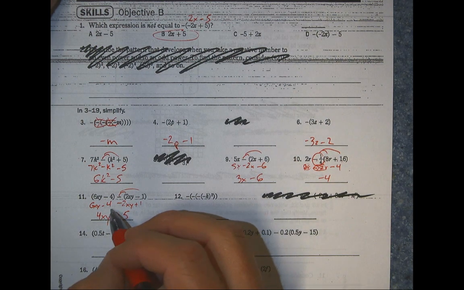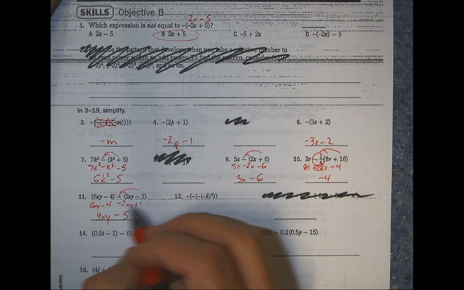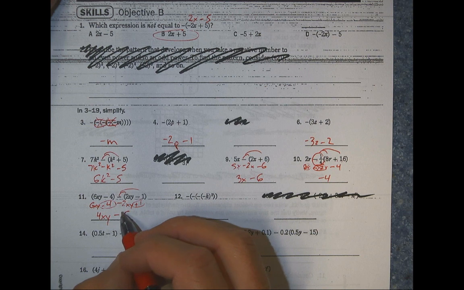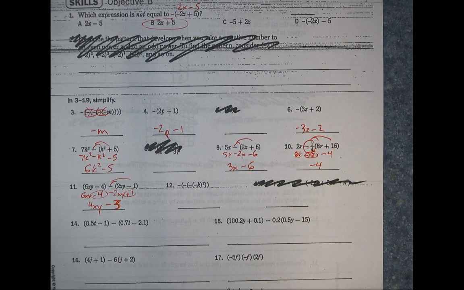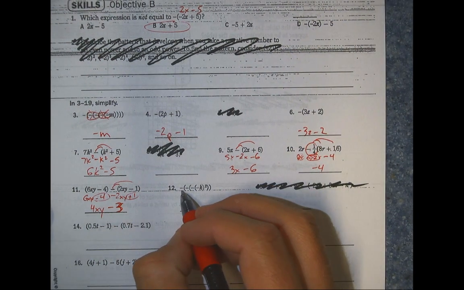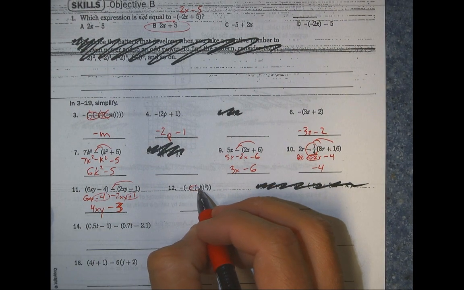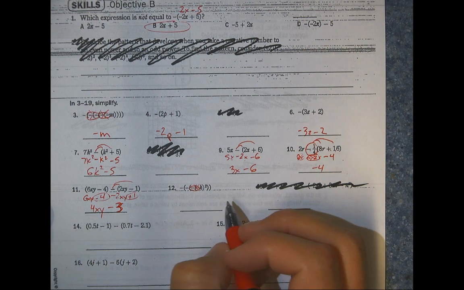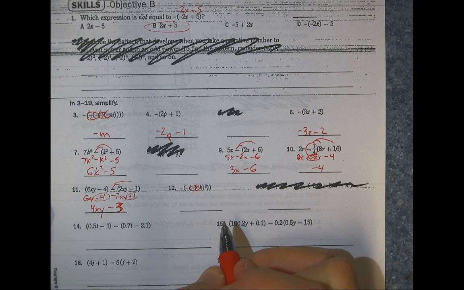Oop. See, an easy mistake to make. I said minus 4 and minus 1, right? It's a plus 1. So when I combine negative 4 and positive 1, that is negative 3. So the mistake there. All right, again, looking at all these negatives, every two negatives are going to cancel.